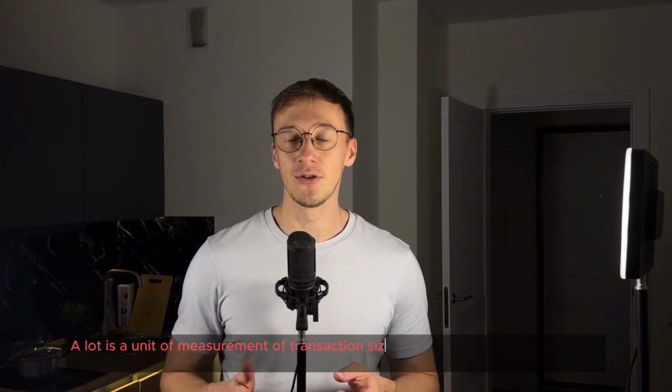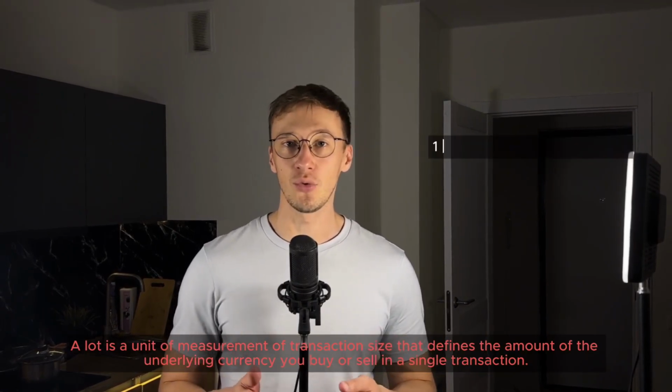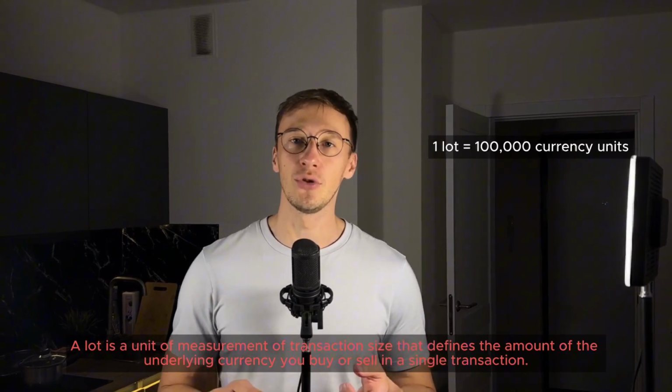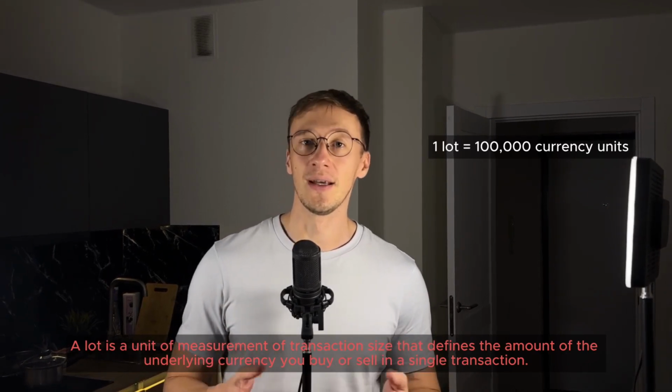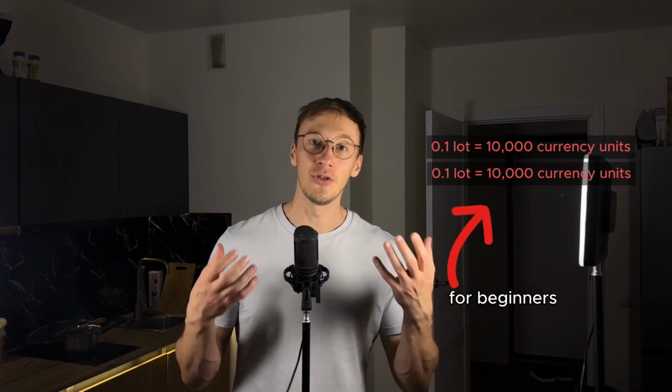A lot is the standard unit for measuring trade volume in Forex. One standard lot equals 100,000 units of the base currency. For example, if you open a trade on the EUR-USD pair for one lot, it means you are buying or selling 100,000 euros. But you don't have to work with such a large volume. There are fractional values. For example, 0.1 lot is 10,000 units and 0.01 lot is 1,000 units. For beginners, it is always recommended to start with 0.01 lot, because this reduces the load on your deposit and allows you to trade more safely.